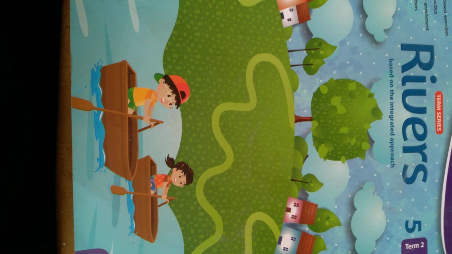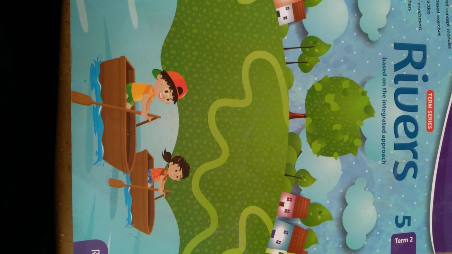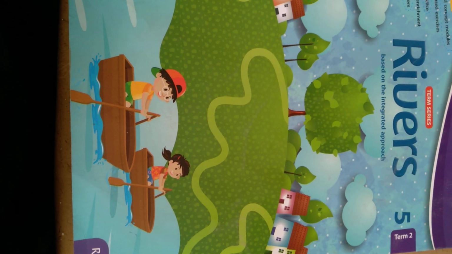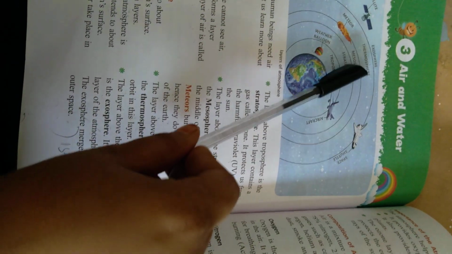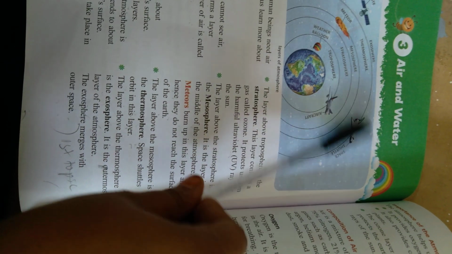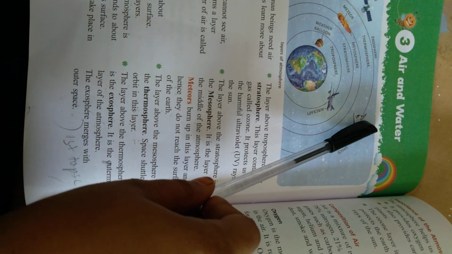Okay, let's start our class for 5th class term 2 science. We already started our lesson, the third lesson. What is our third lesson name? Air and water. A few topics we discussed, and today we will complete our lesson after discussing the few topics.